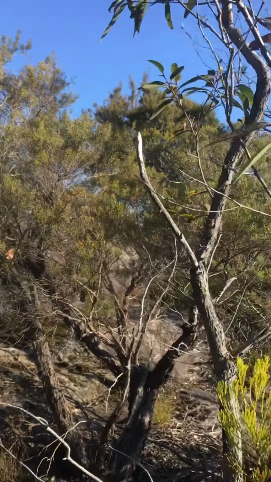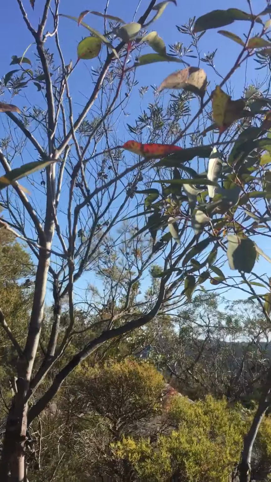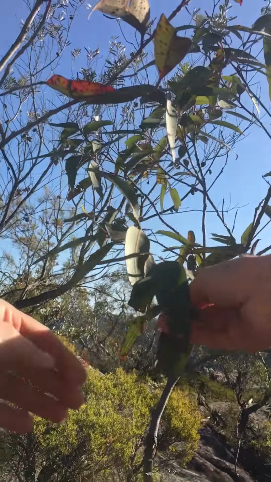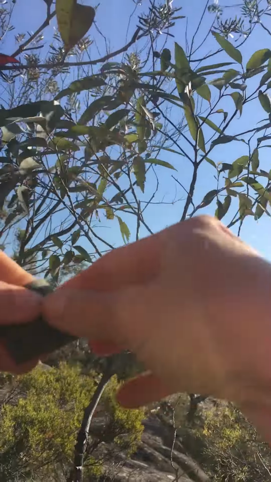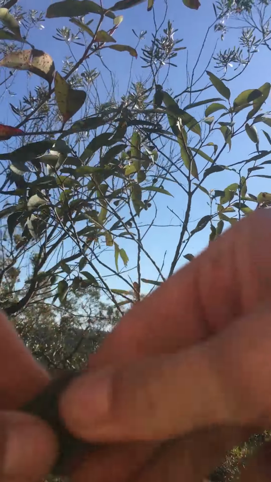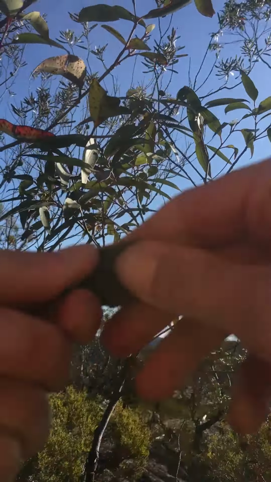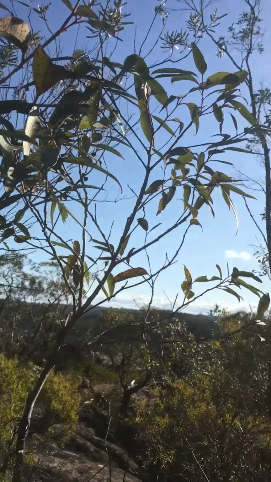So that's the eucalyptus. And the leaves, eucalyptus leaves, they also smell. When you crush them, they'll smell like eucalyptus. Some of them smell a bit lemony or minty, which helps you identify the specific type of eucalyptus that it is.